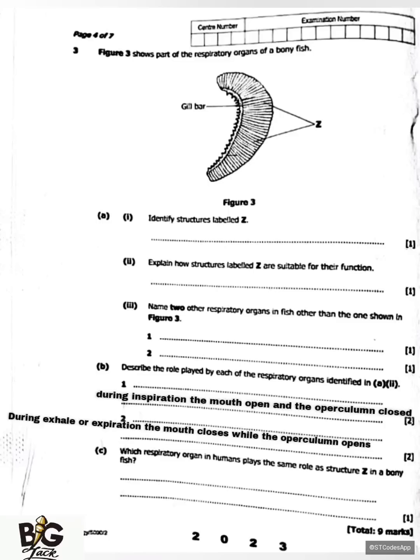So I'm going to say the alveolus, or we can say the alveoli. So let's move on to the next one.